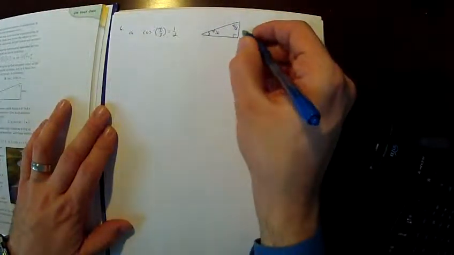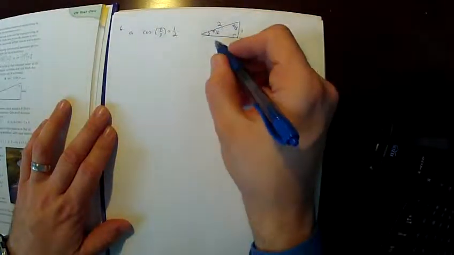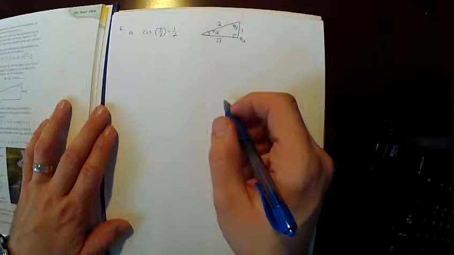And then the smallest side, of course, is 1. And the longest side we'll put as double that. And it makes this other side then 1 square root of 3, or square root of 3. So that's one of the special triangles we're referencing.